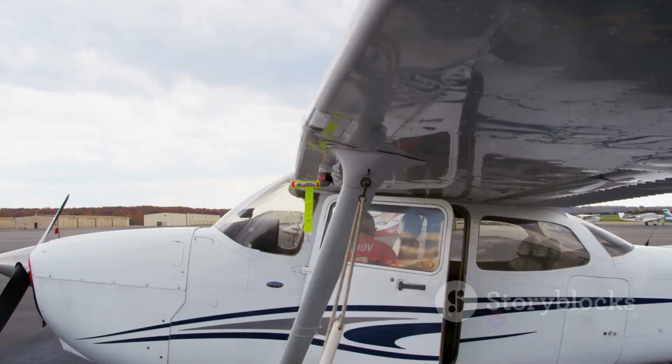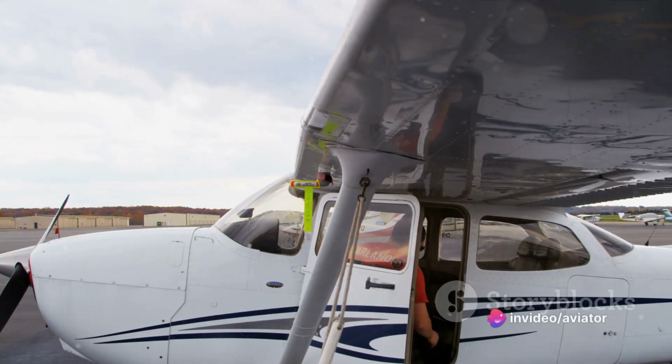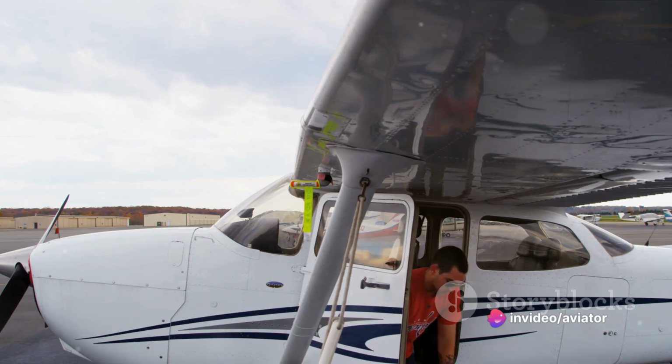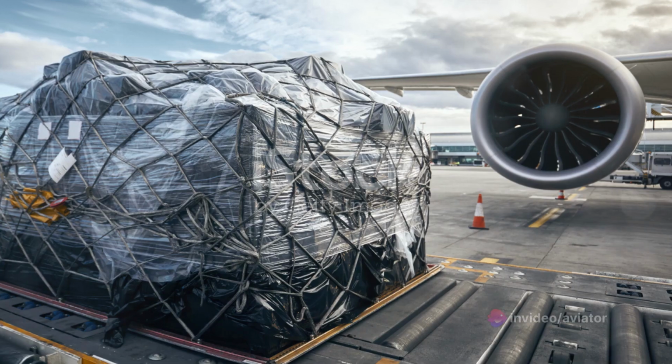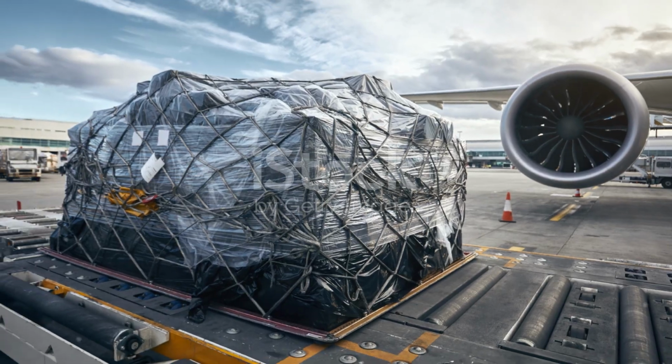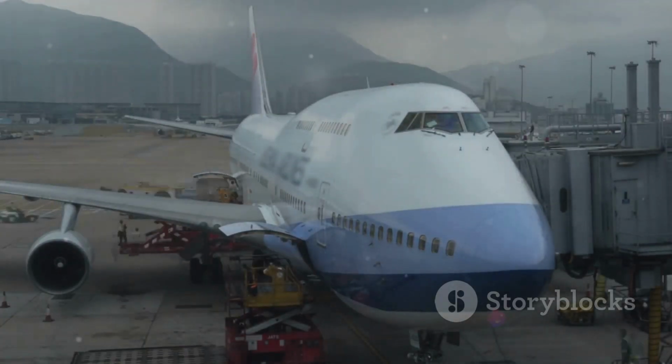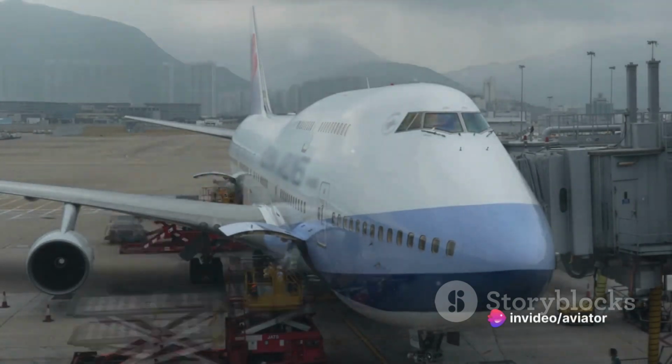Now let's imagine you've done all the calculations, but your center of gravity doesn't fall within the limits specified in the Pilot Operating Handbook. What do you do then? Well, it's time to make some adjustments. You might need to redistribute the weight within the aircraft. For instance, perhaps shifting some cargo or luggage from the front to the back, or vice versa.